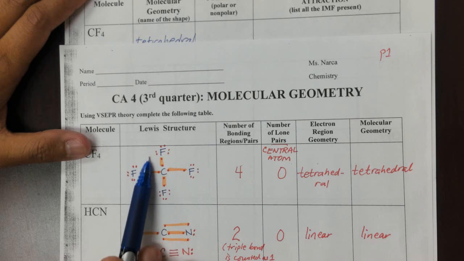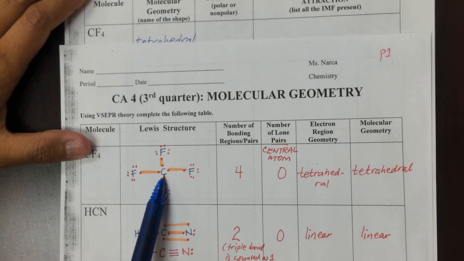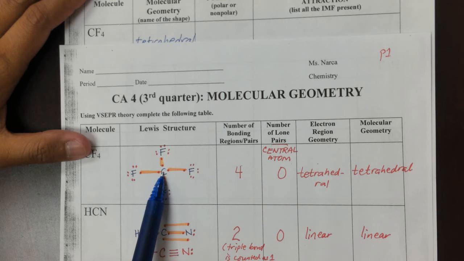Look at the central atom. Does it have a lone pair? No, it doesn't. So 0 lone pair. So criteria 1 is done. It is correct. Next, let's go to criteria number 2.